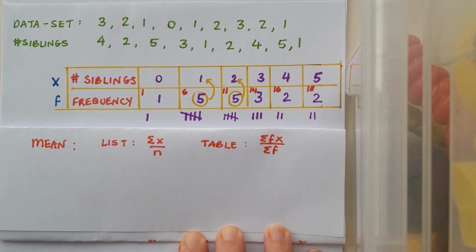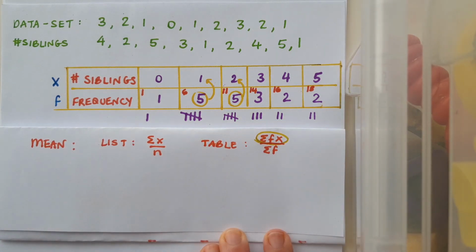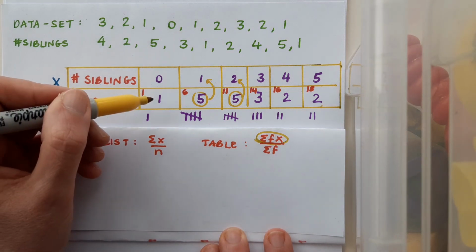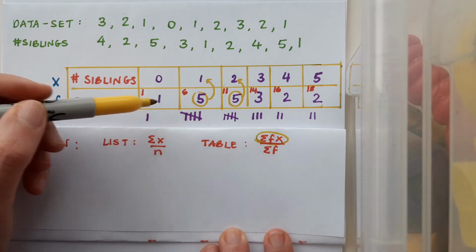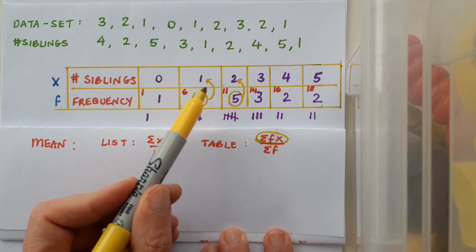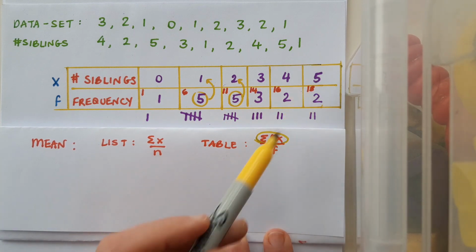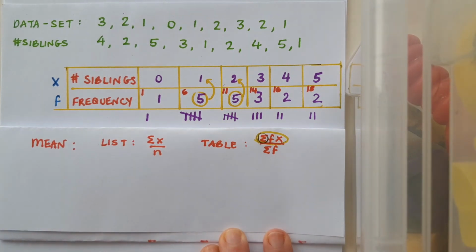So really now what we need to understand is what do we mean by summation fx? Well, summation fx means that you're going to take each f, each frequency, and multiply it by the x or the variable above it. So for example, I'm going to take 1 and multiply it by 0, 5, which is the frequency, and multiply it by 1, which is in the x row, 5 by 2, 3 by 3, 2 by 4, and 2 by 5. And then the summation here at the start means that I'm going to add all of those up.